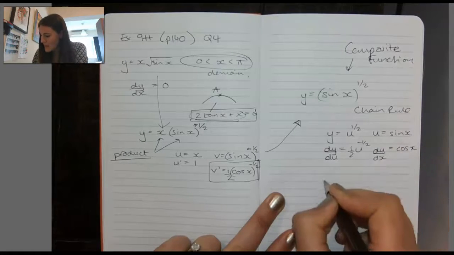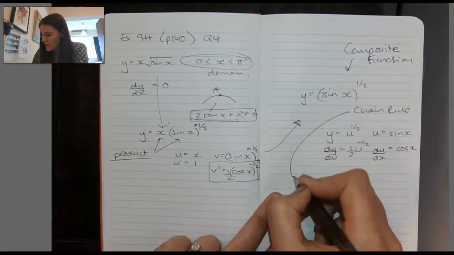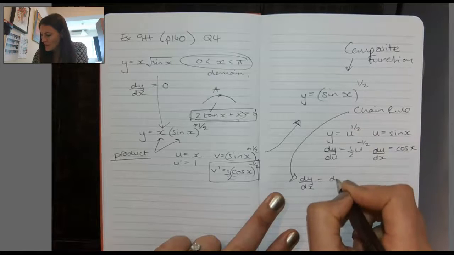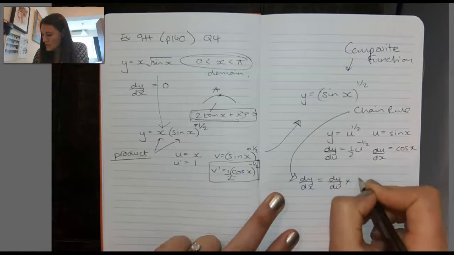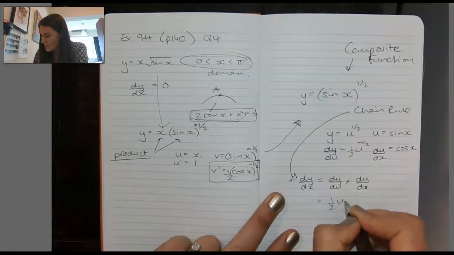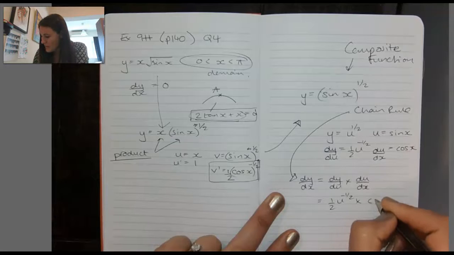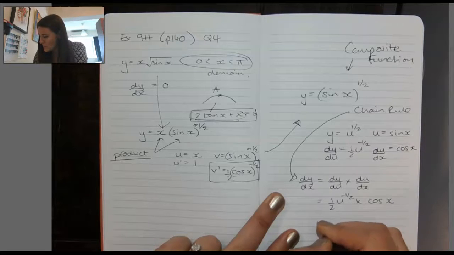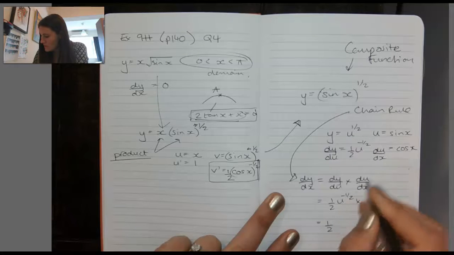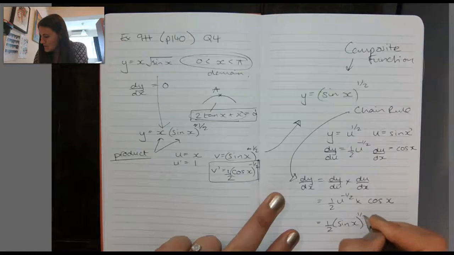and du by dx is cos x, and dy by dx, and this is the chain rule now, is dy by du times du by dx, which is half u to the power of minus a half times cos x, which is half u is sine x, so it's sine x to the power of a half times cos x.